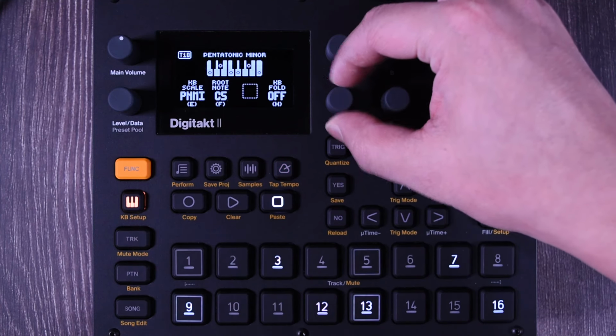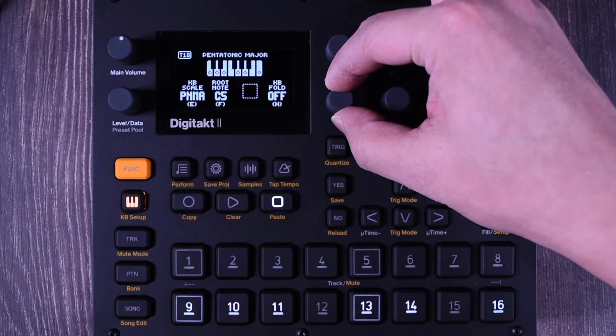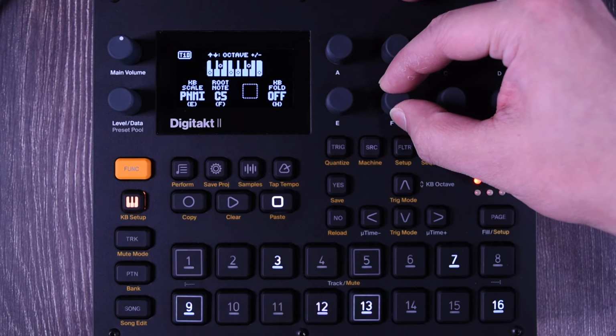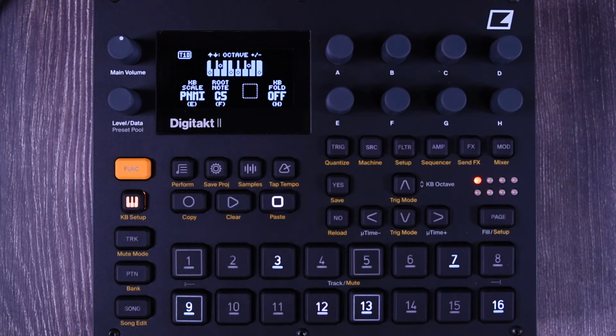Maybe we want some minor pentatonic. In this case, I'm just going to keep the root on C5. Notice the keyboard will only show you the keys that you can play. If you press something else, it will not play because it's not within the scale.